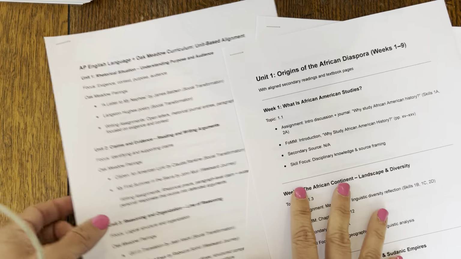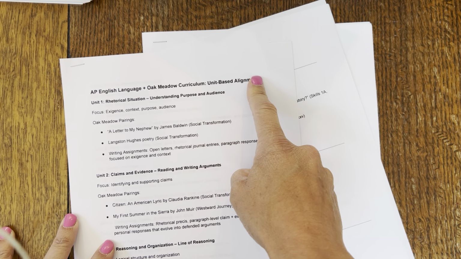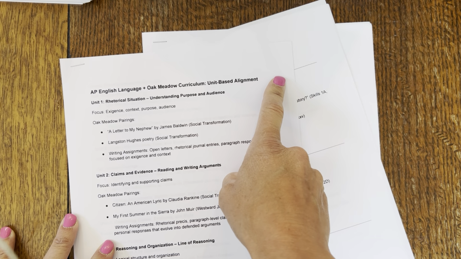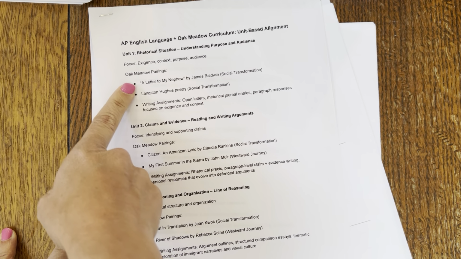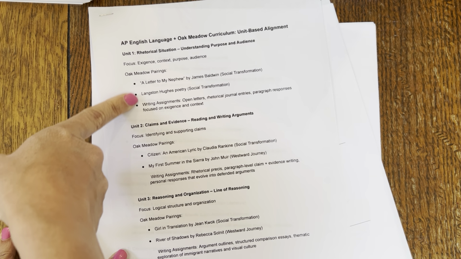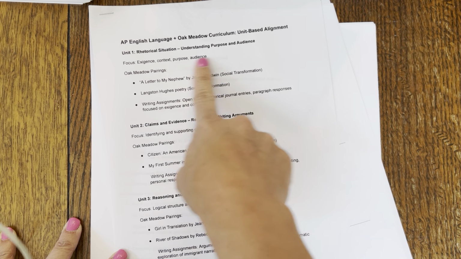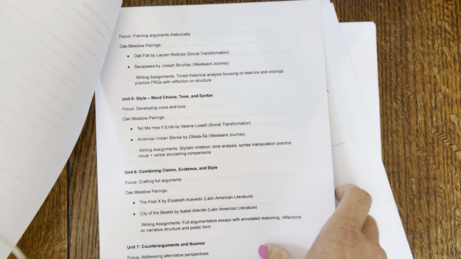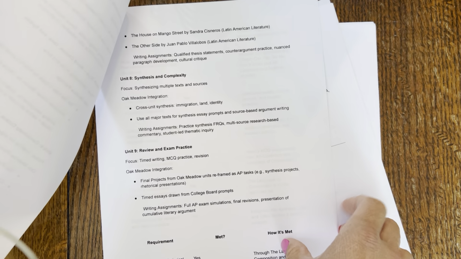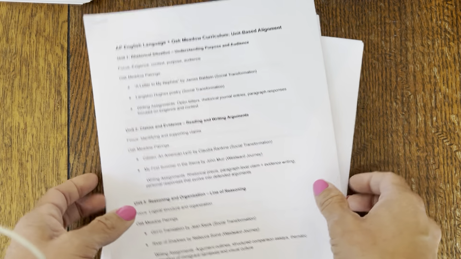And then the other thing that I built out was an AP English Language with the Oak Meadow curriculum I showed you, alignment with African American studies. So you have here which items are from Oak Meadow, and then the writing assignments, like how it will meet those standards, and how it overlaps with the different skills that we're trying to do. So anyway, that's kind of just the random tools I'm working on.